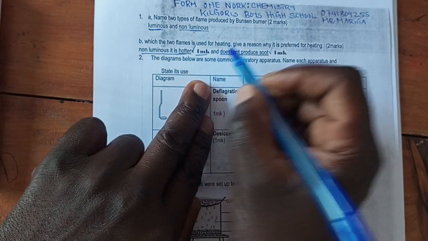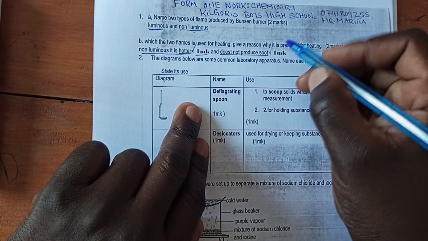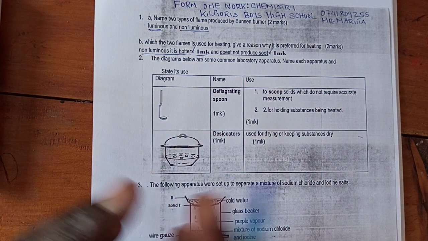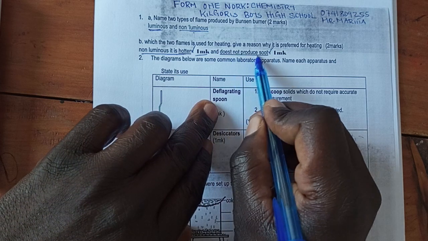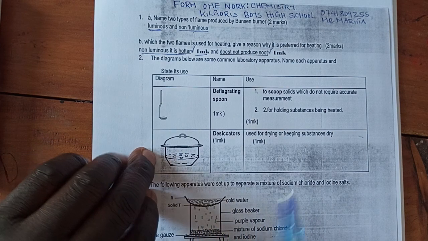And the reason why we are saying that it is preferred for heating is that it does not produce soot. The non-luminous flame is hotter, very hot, and it does not produce soot. In fact, it leaves the apparatus clean even after use.